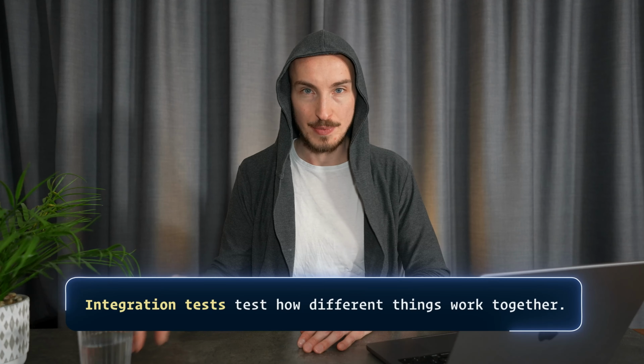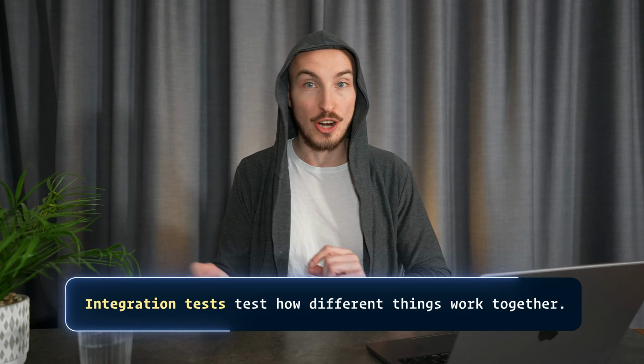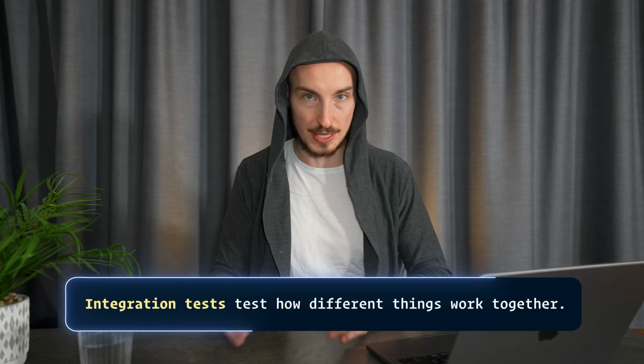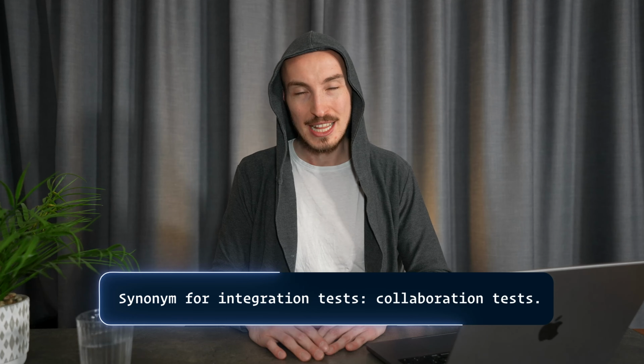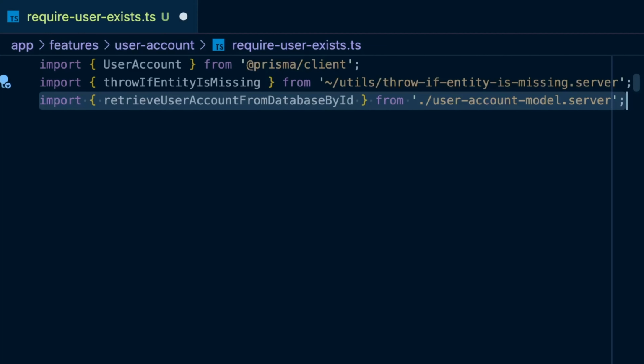Now, unit tests are perfect for pure functions, but if you have a function with side effects, then you better use integration tests. Integration tests test how multiple units interact with each other. They're also sometimes called collaboration tests, but integration test is basically the much more popular way to call these kinds of tests. I just wanted to mention collaboration tests so you know it. Well, let's look at an example for an integration test so you know how they look.